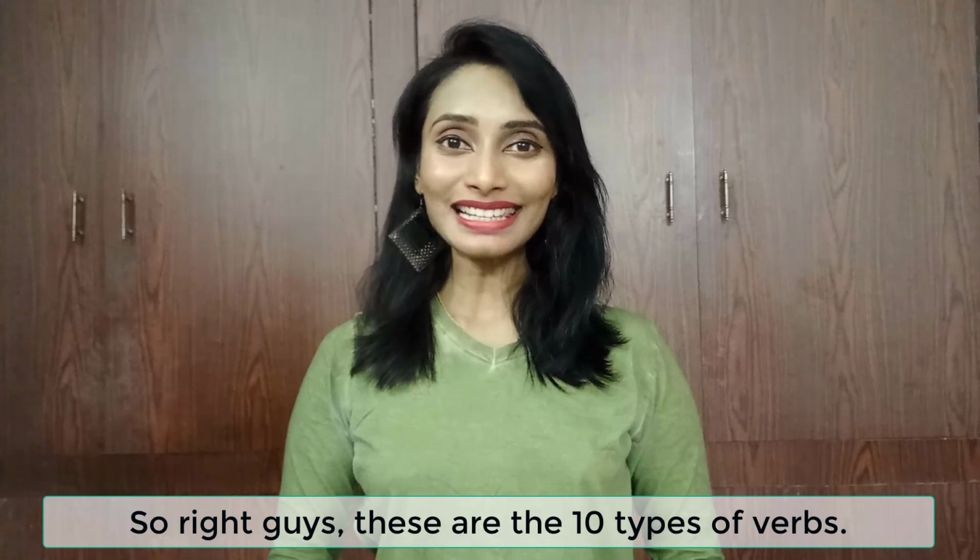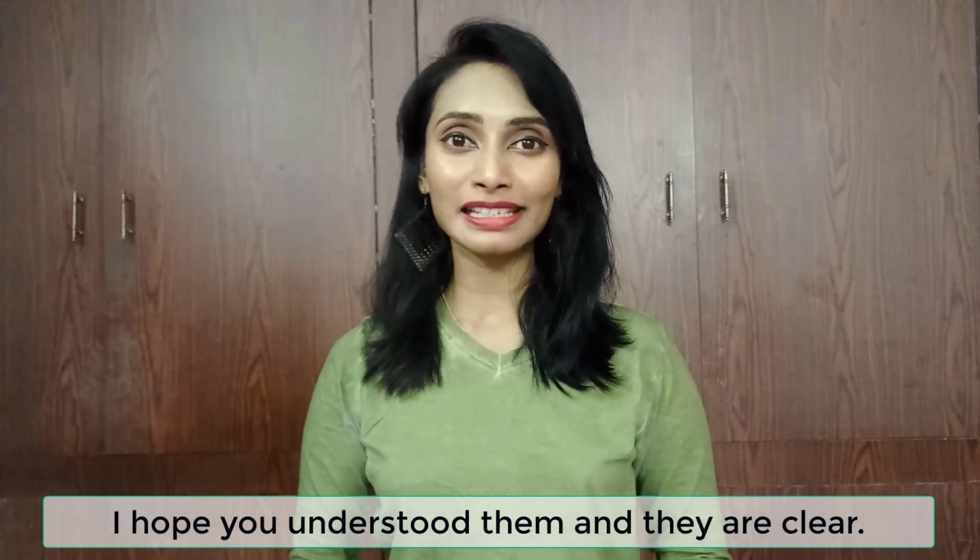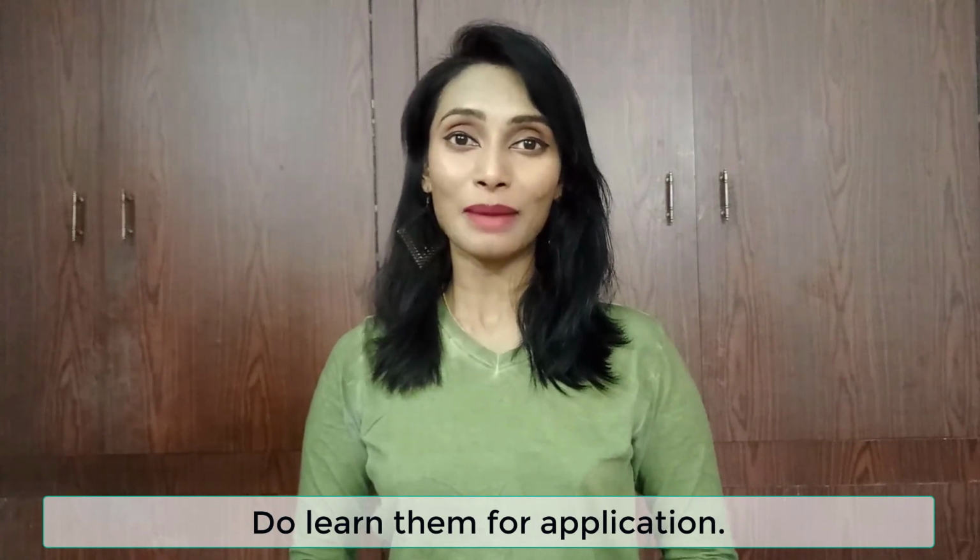So right guys, these are the 10 types of verbs. I hope you understood them and they are clear. Do learn them for application.